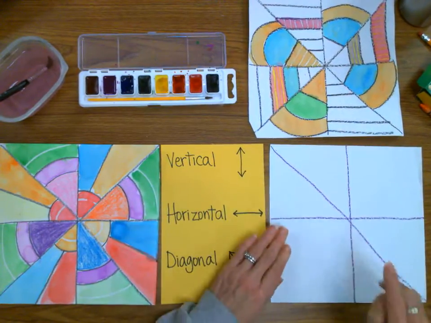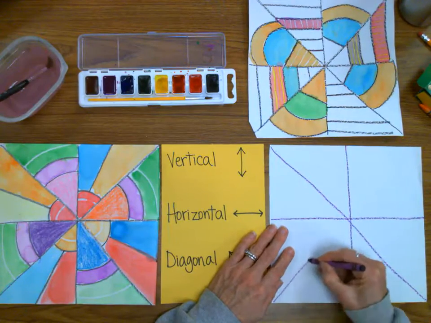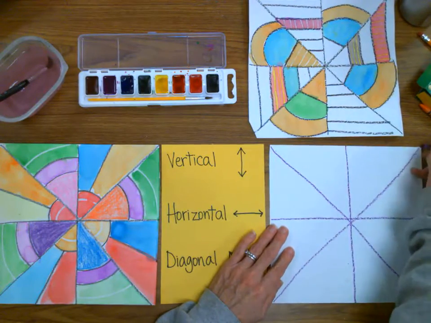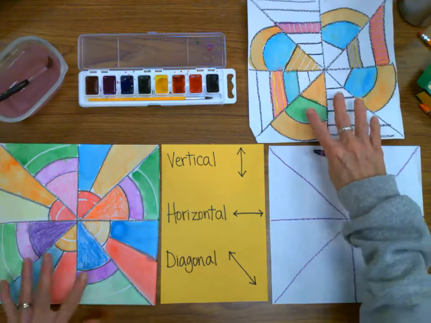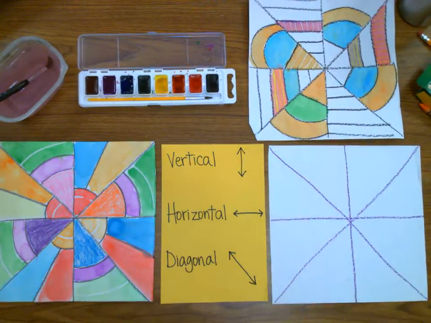Now don't worry if you don't hit the middle of the paper with all of your lines, it's okay. Remember, this is abstract. Abstract art means you're focused on the elements of art: lines, shapes, color. So really what you add next is totally up to you. You can see that these two designs are completely different.